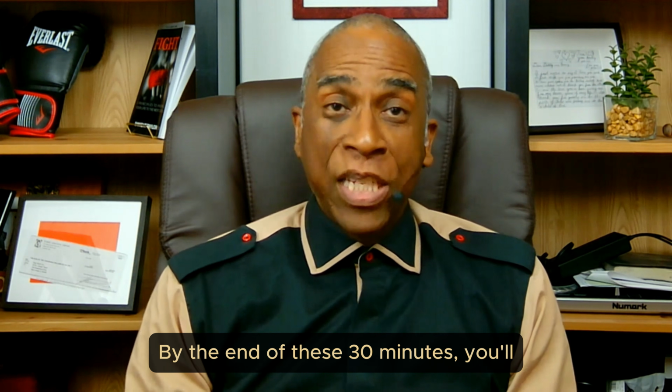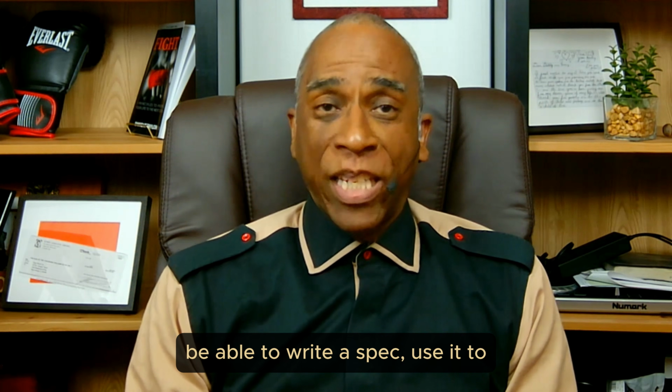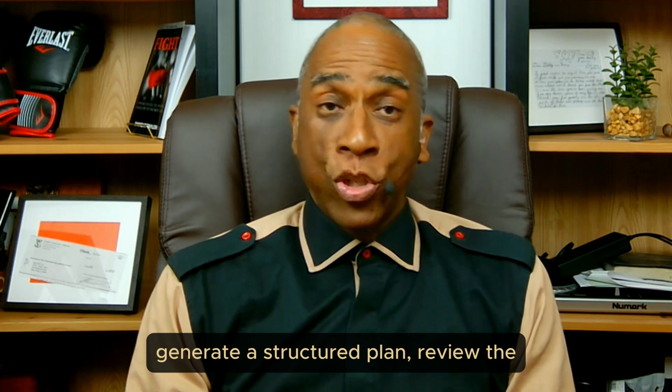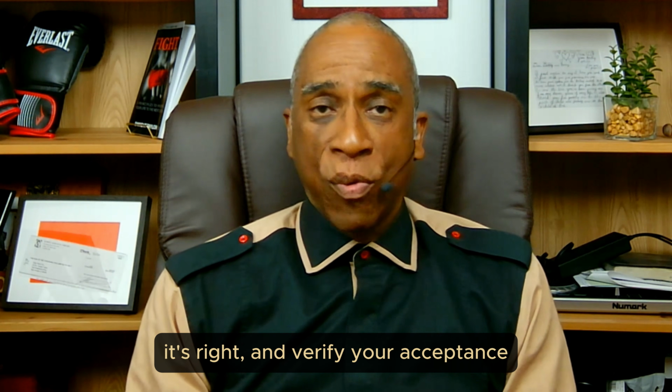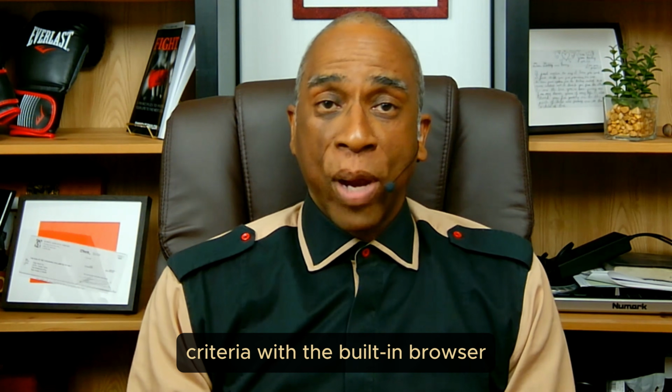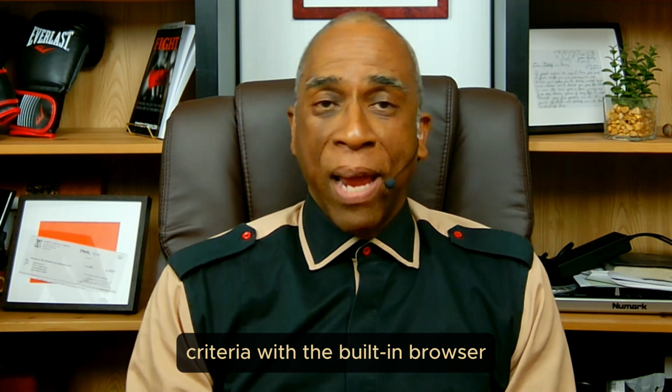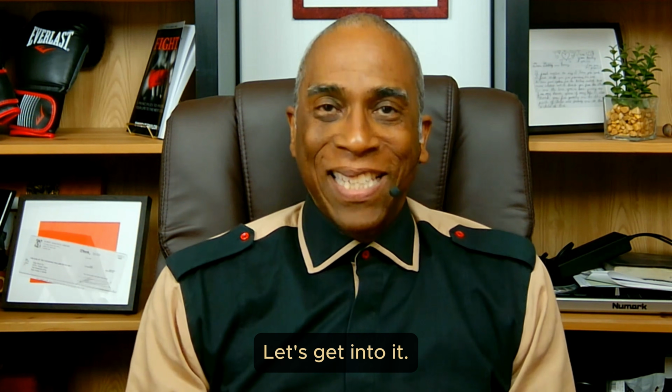By the end of these 30 minutes, you'll be able to write a spec, use it to generate a structured plan, review the plan against the spec, iterate until it's right, and verify your acceptance criteria with the built-in browser agent. Let's get into it.